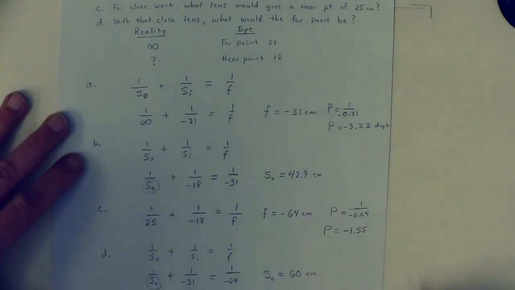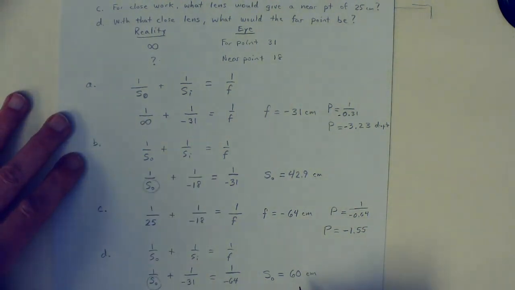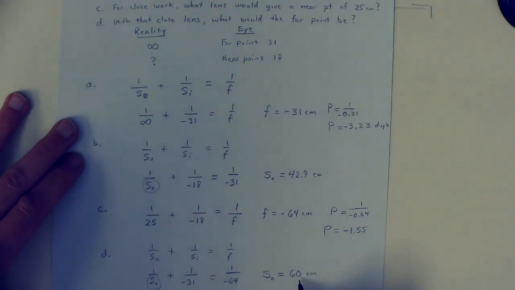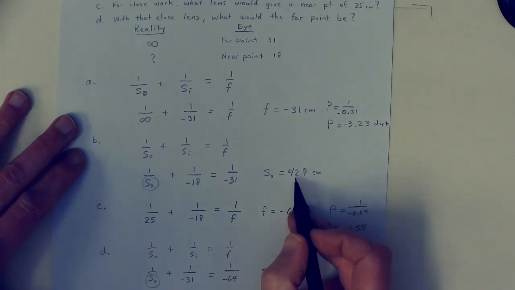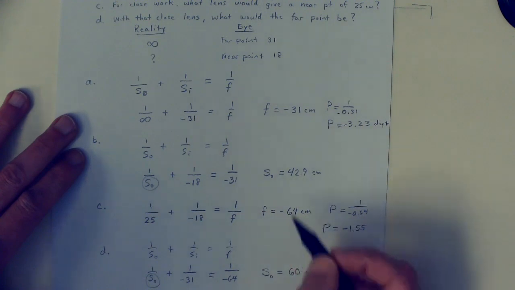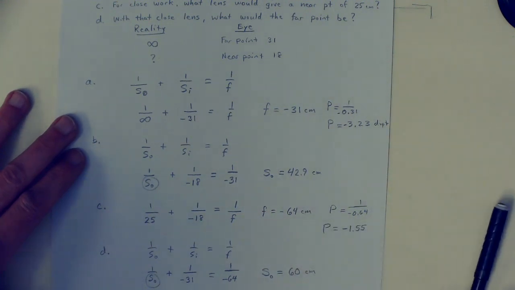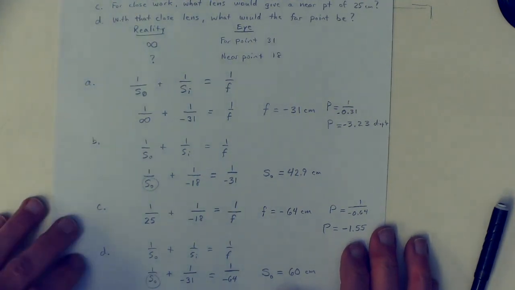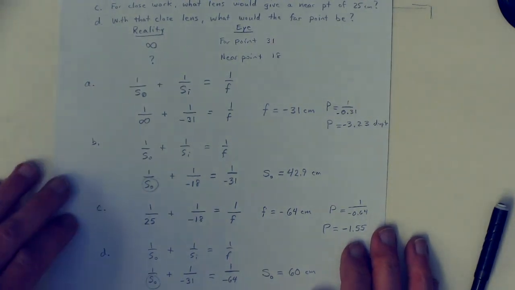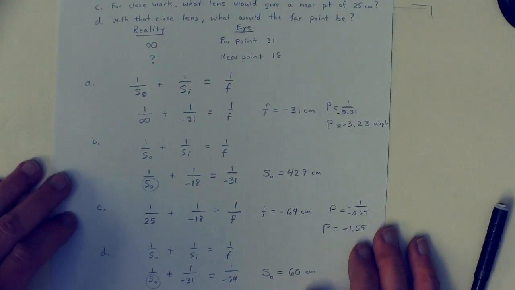And that's very good news, because that means when you're in the close vision, you can see all the way out to 60 centimeters. And when you're in the far vision, you can see as close as 43 centimeters, and these two overlap. So this person will be able to see very well with a simple set of bifocals separated by a line.